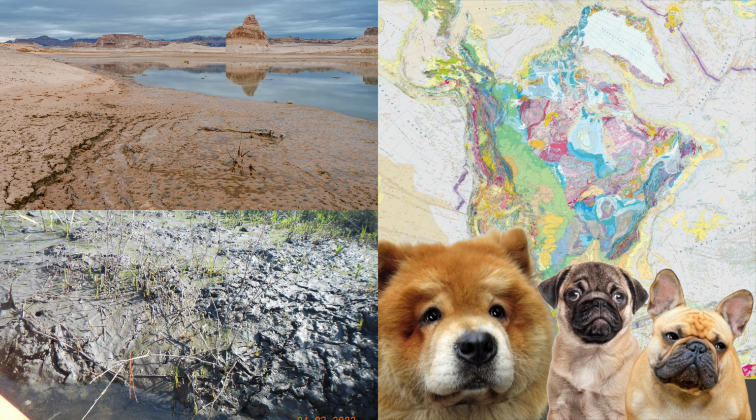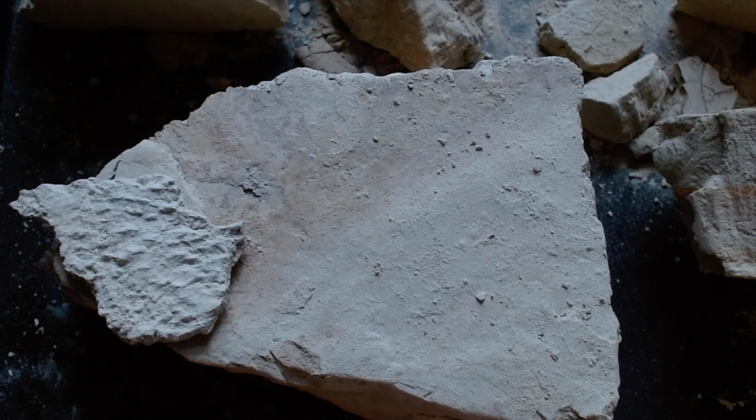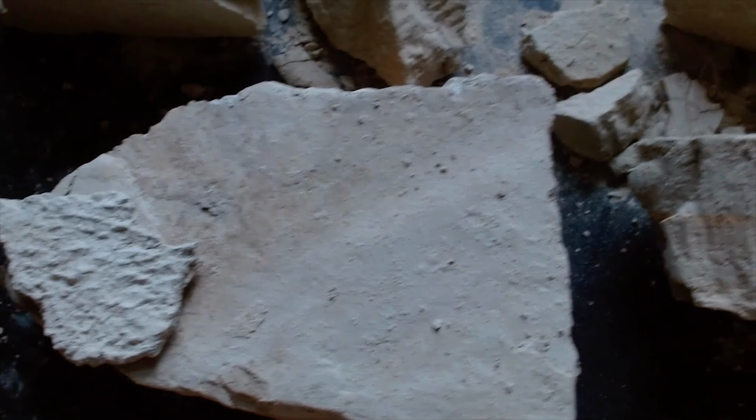Today, mud is also deposited in lakes. This is editing geo-cutting in. We found these nice blocks of silt down the road apiece.